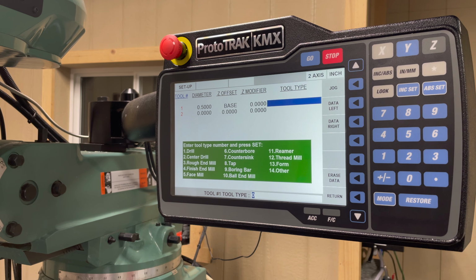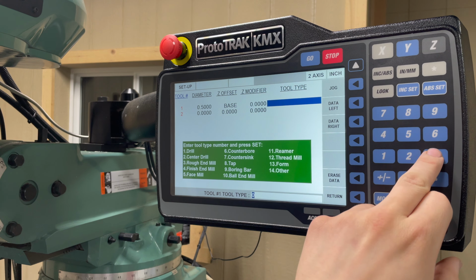And it asks us for a tool type. You don't have to fill in a tool type. I personally like to, so that I remember what it is. This is a rough end mill. We'll enter 3.